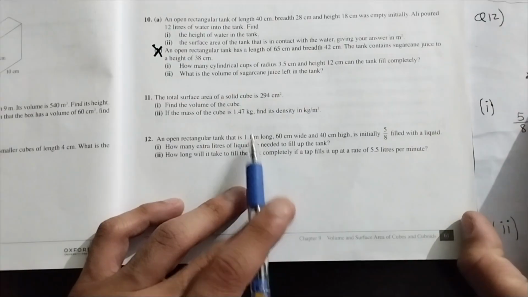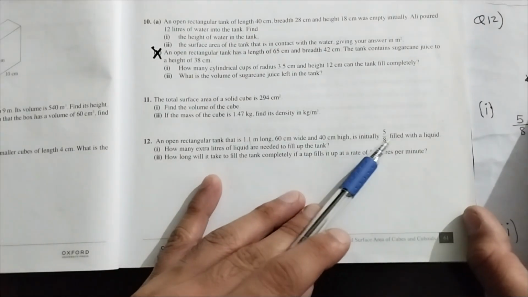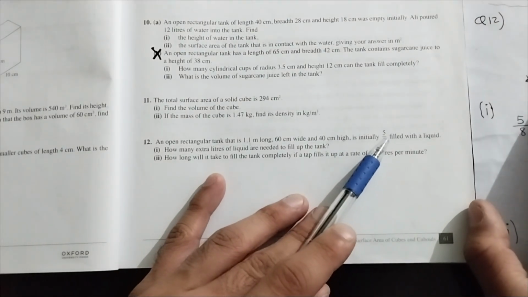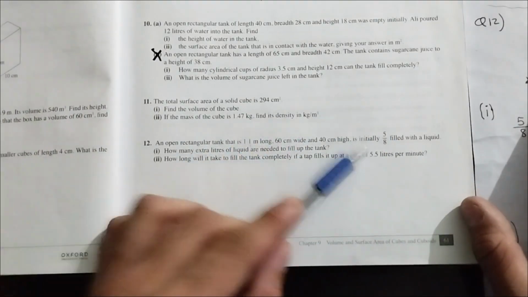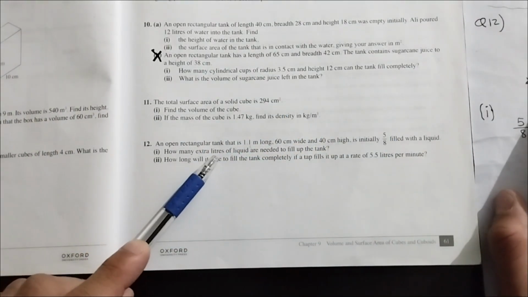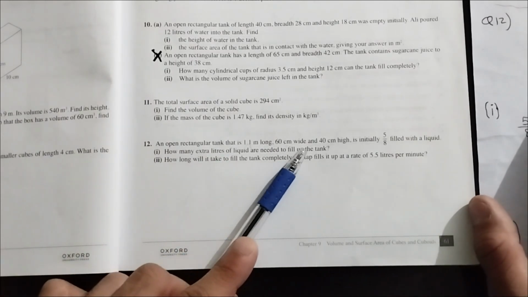1.1 meter is going to be 110 centimeters, right? For now, focus on the question. Initially, 5 by 8 of this volume is filled with liquid. This is given in the question. How many extra liters of liquid are needed to fill up the tank?